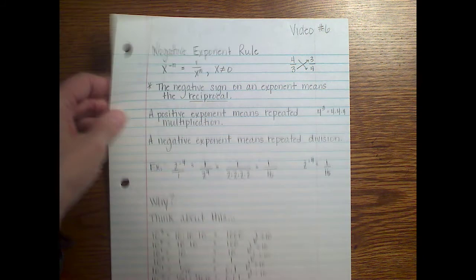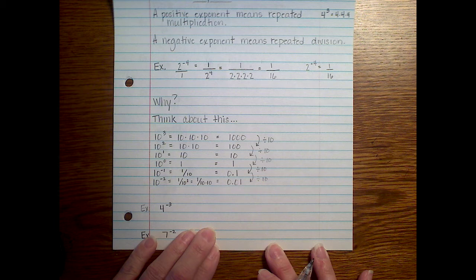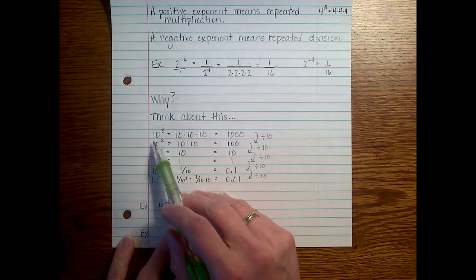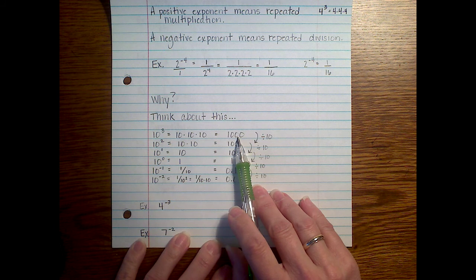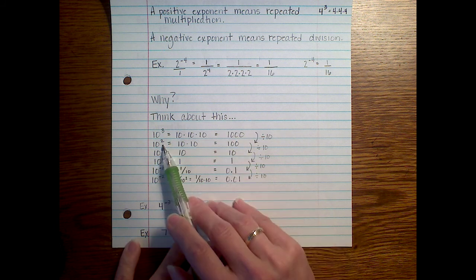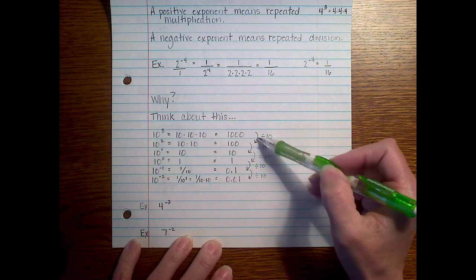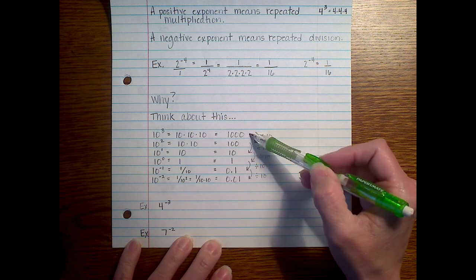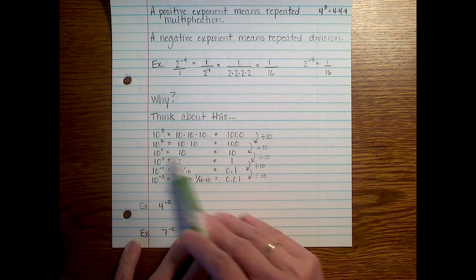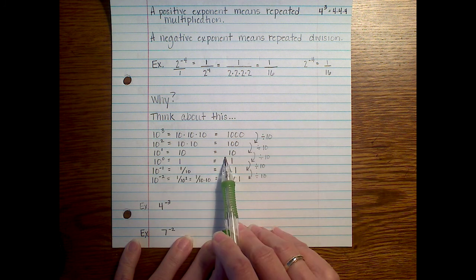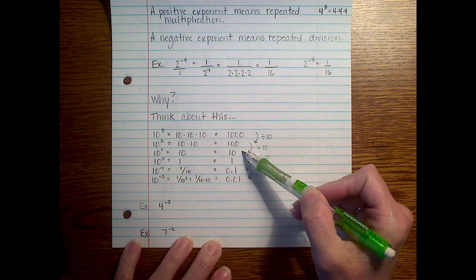So why does this work? You know, we're always talking about the why. Let's think about powers of 10, okay? If you have 10 to the 3rd power, that means 10 times 10 times 10, which is 1,000. 10 squared is equal to 10 times 10, which is 100. But look what I've done here. I've taken 1,000 divided by 10. I get 100. 10 to the 1st power is 10. Again, dividing 100 by 10, I get 10.